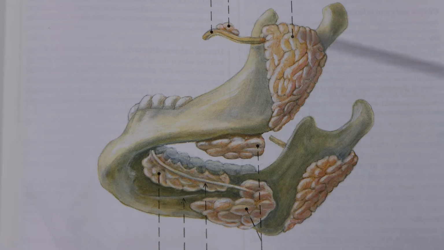Superiorly it reaches the zygomatic arch, and posteriorly it can reach the auricle and near the neck of the mandible, and sometimes the condylar process of the mandible, and the cartilaginous part of the external acoustic meatus. And we have the deep part of the parotid gland, which is the larger part of the gland.